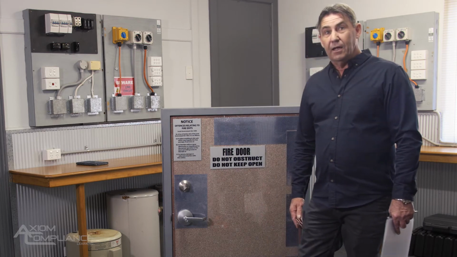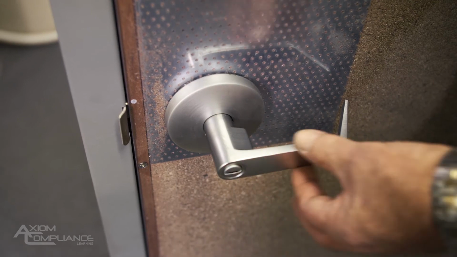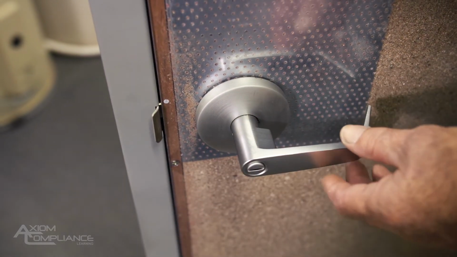So I'm going to go ahead and do that. First of all, the handle on the fire door has got to be a lever. So a lever has a straight edge as opposed to a knob. It can only be a knob if it's a residence.